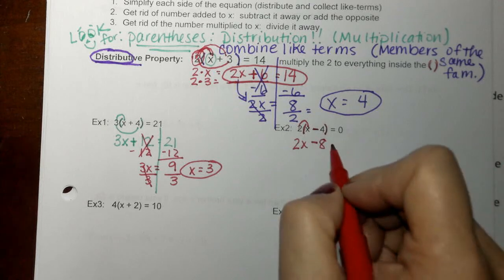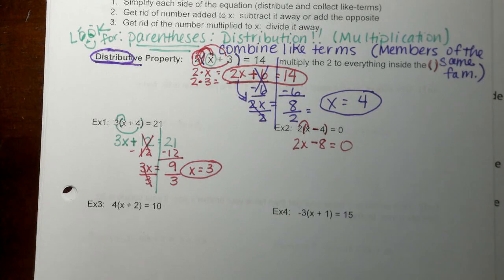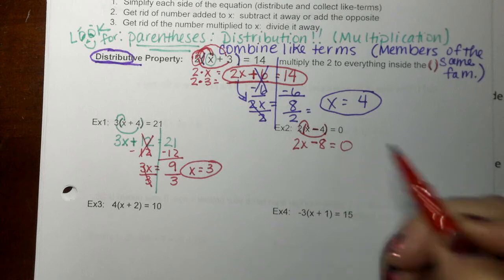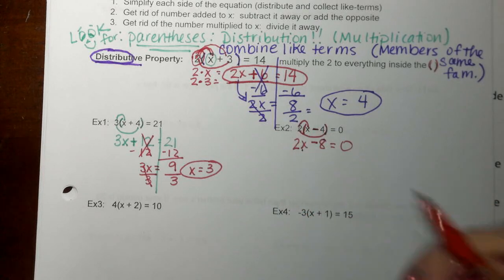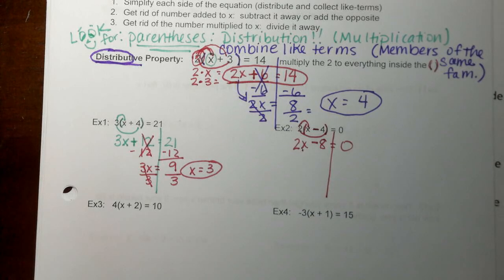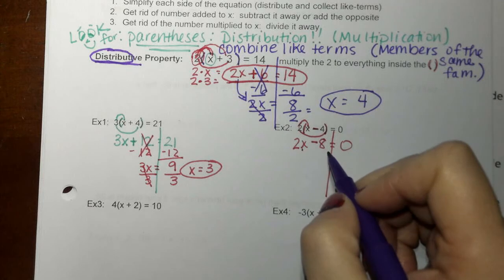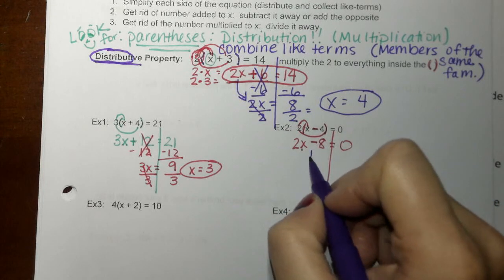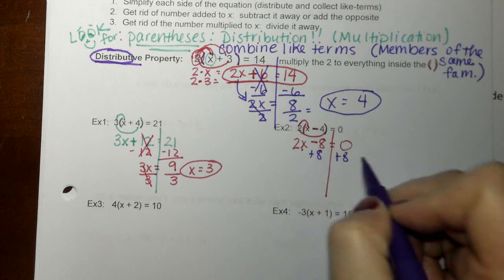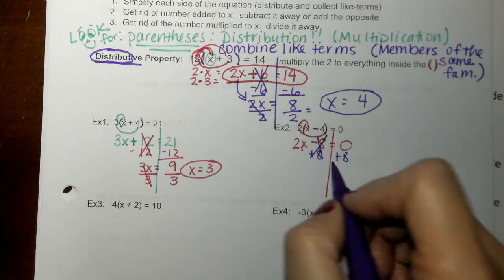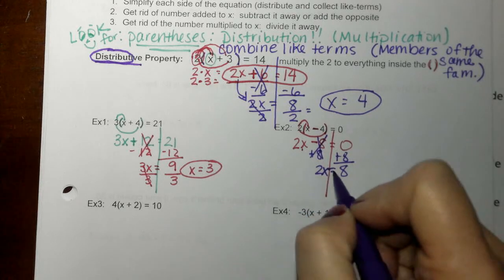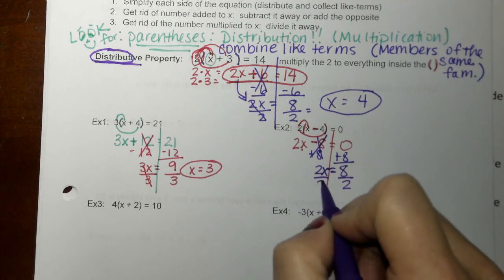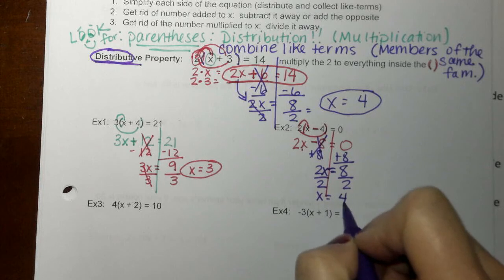Okay? Equals 0. We just did the same thing as we did up here. So 2 times x is 2x. 2 times negative 4 is negative 8. And now we're going to solve. So we have to add 8 to each side to zero that out. When we do that, we get 2x equals 8. So we're going to divide by 2, and we get x equals 4.